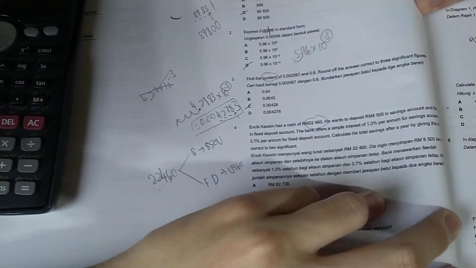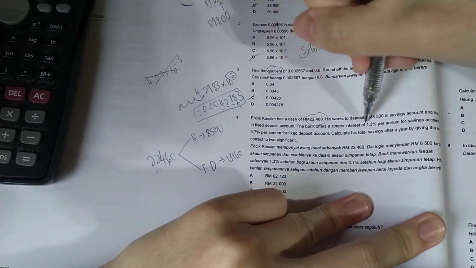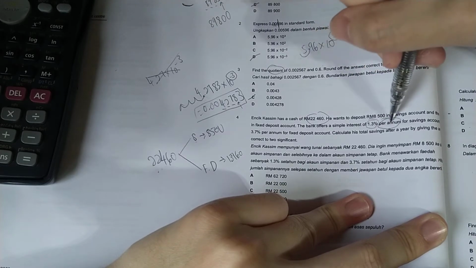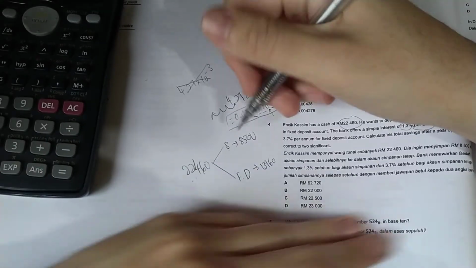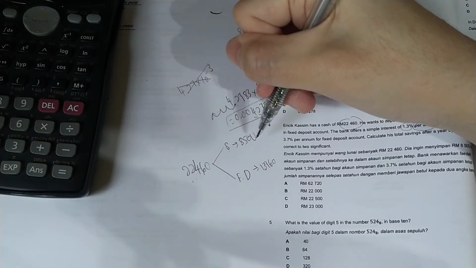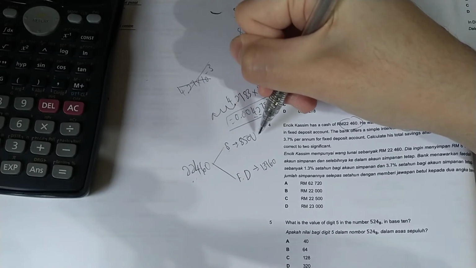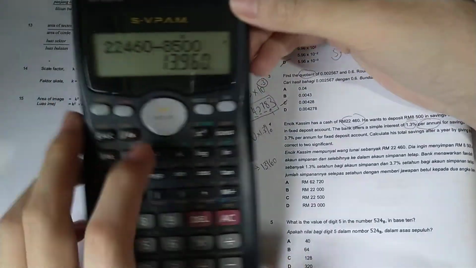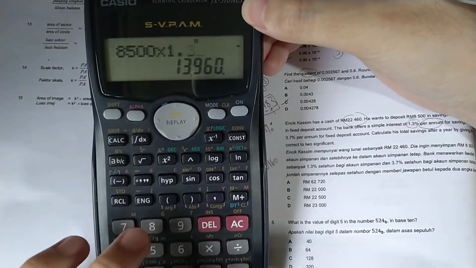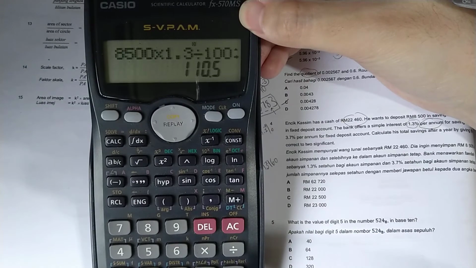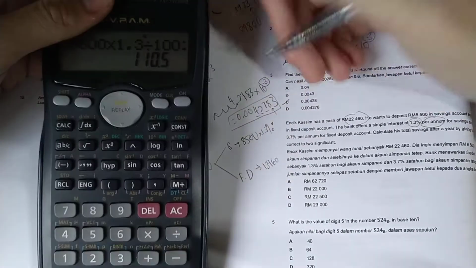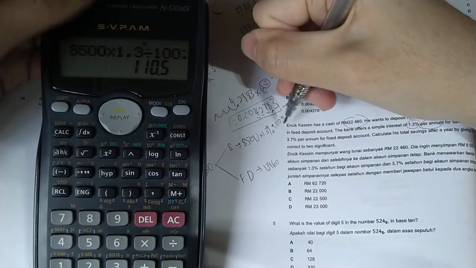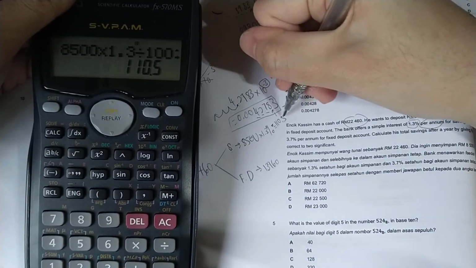Alright, and then they say what? The bank offers a simple interest of 1.3% per annum. Annum means 1 year. So 1.3% for 1 year for the savings account. So what is the bonus here? Times 1.3%, right? So just take 8500 times 1.3 divided by 100. So this is the bonus you get, 110.5. But remember, the 110.5 is just the interest.